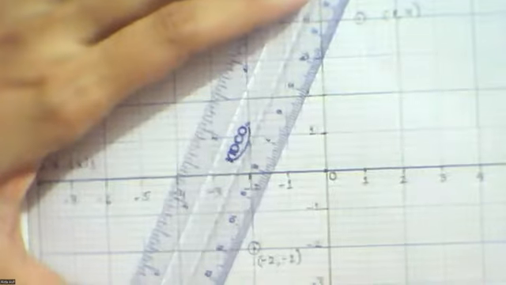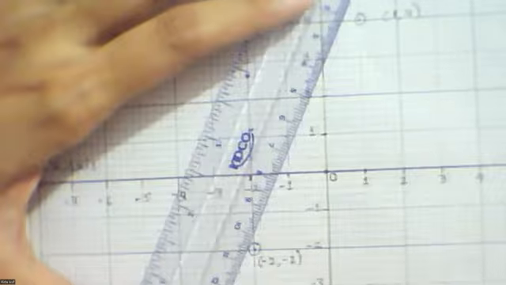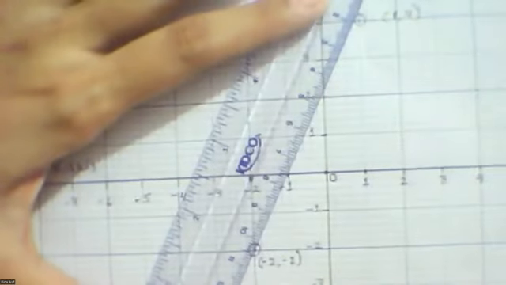What we can do here is draw a straight line by joining all these 4 points together. Students, look.